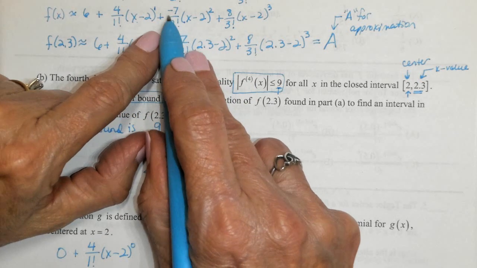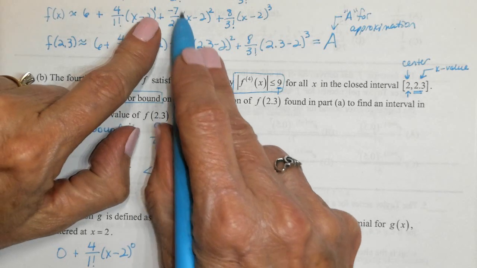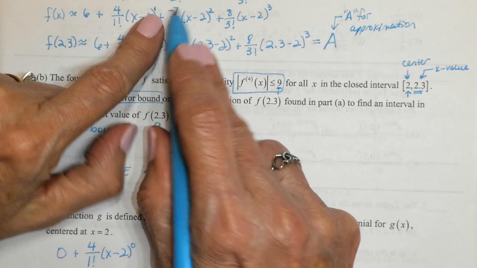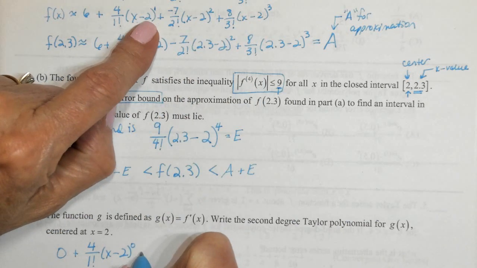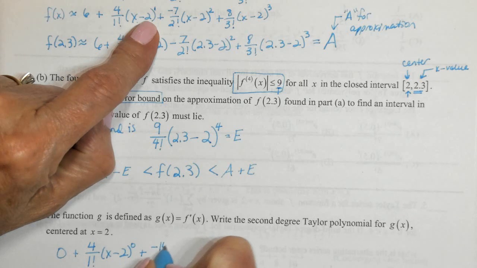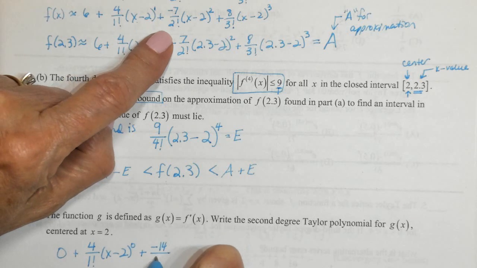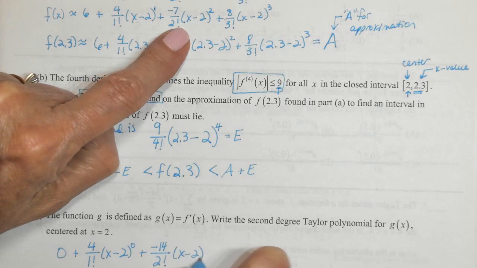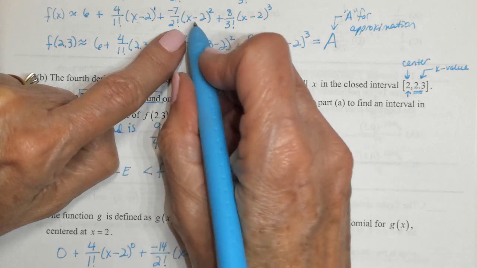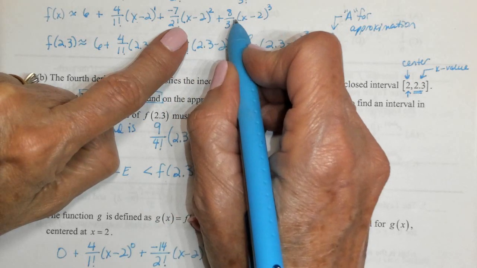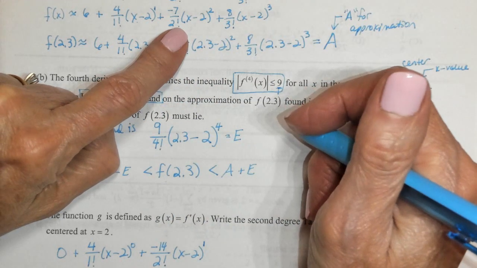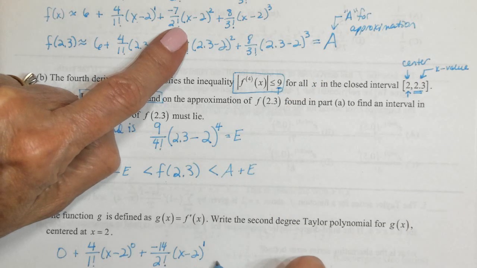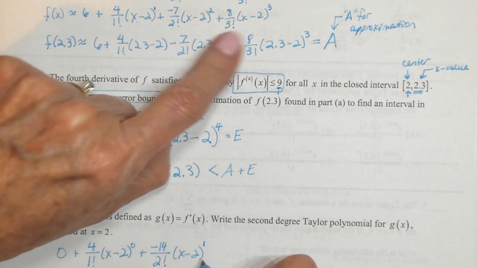2 times the coefficient. 2 times negative 7 is negative 14 over 2 factorial times x minus 2 to the first power. Little derivative. The derivative of the inside would just be a 1, so I don't have to worry about the derivative of the inside of these.